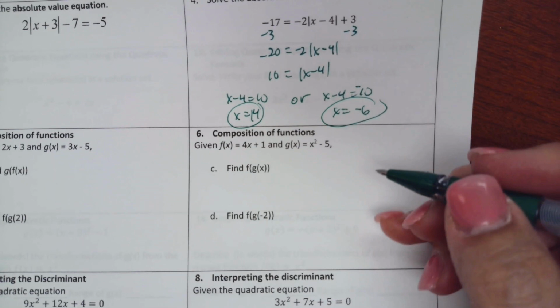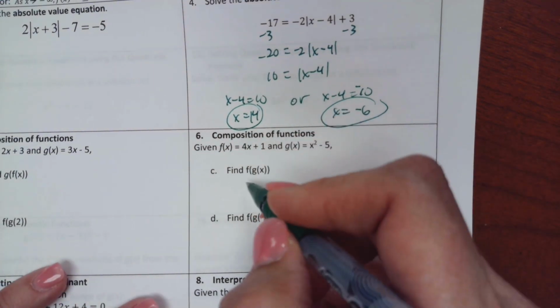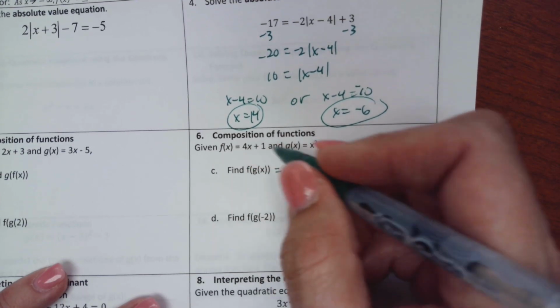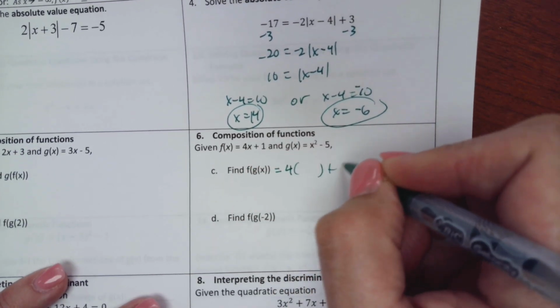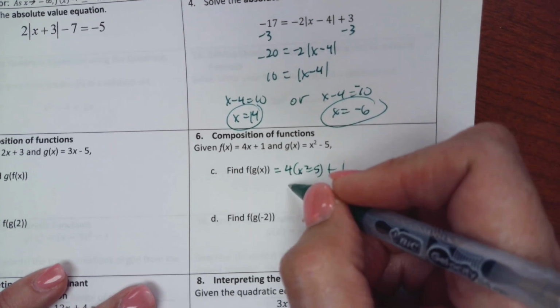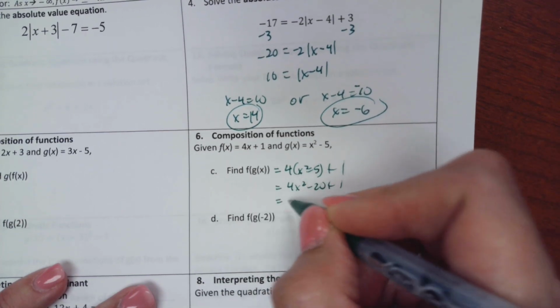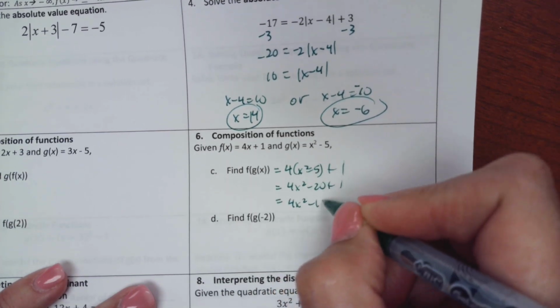Okay, for letter C down here, f of g of x. It means that f is the boss. So 4 times something plus 1. Inside that space I put x squared minus 5. So I get 4x squared minus 20 plus 1. So my answer is 4x squared minus 19.